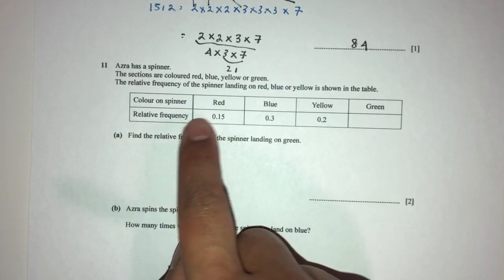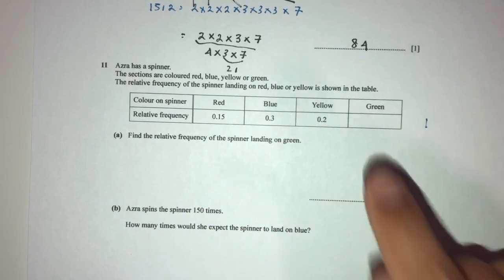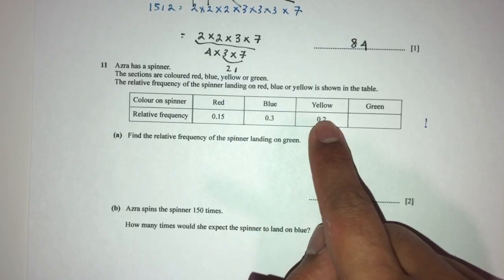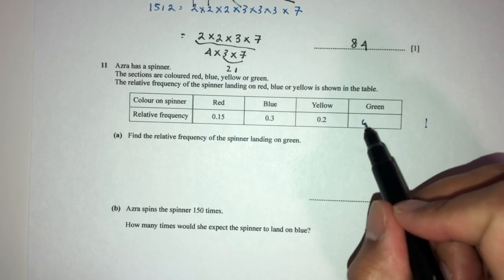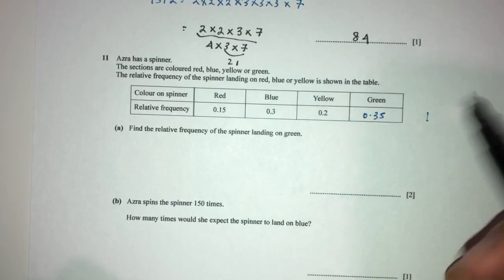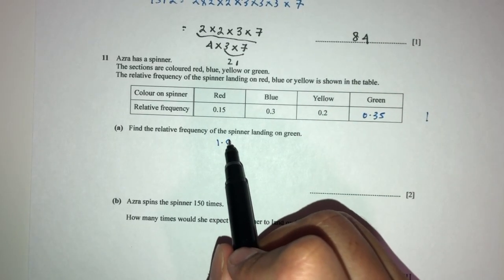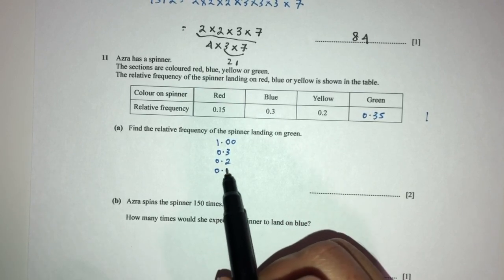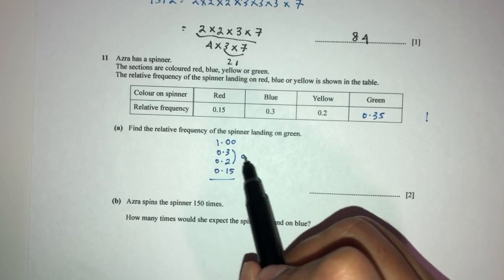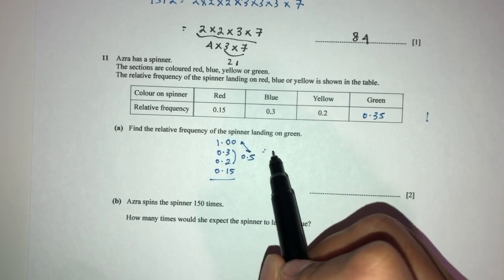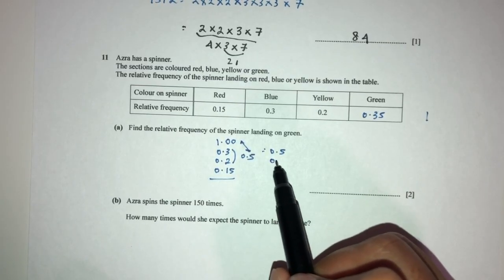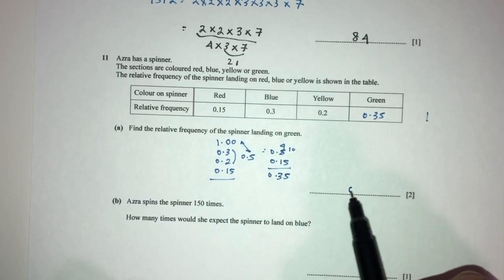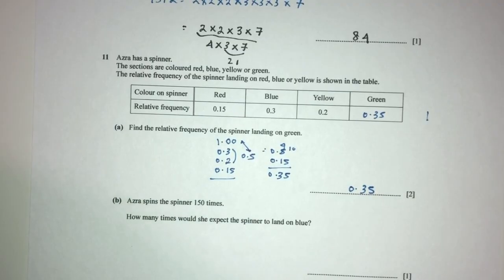So pretty easy. We understand that if you add everything, you're supposed to get 1. So what is this value here? We have to take 1 minus the rest. So 1 minus 0.5, you'll have 0.5 minus this, will become 0.35. Well, obviously we can double check. So 1 is 1.0, minus 0.3, 0.2, and 0.15. So this 2 becomes 0.5. So 1 minus 0.5, you will have 0.5. Then minus 0.15, you will have what? 10 minus 5 is 5. This will be 3. So 0.35 will be your value for part A.